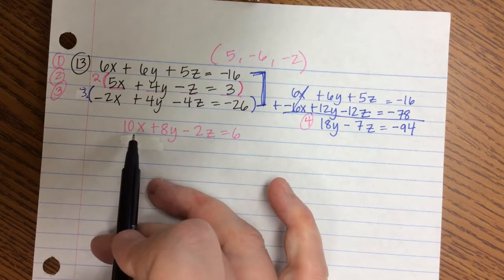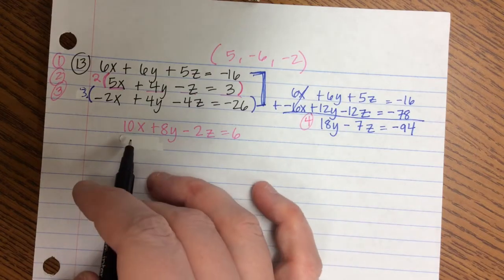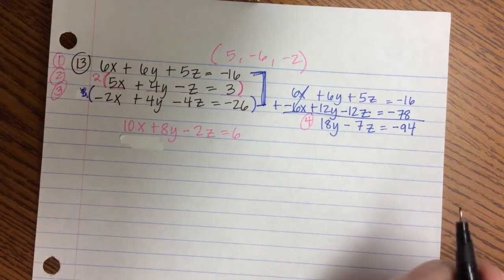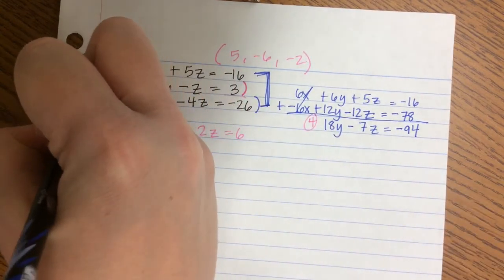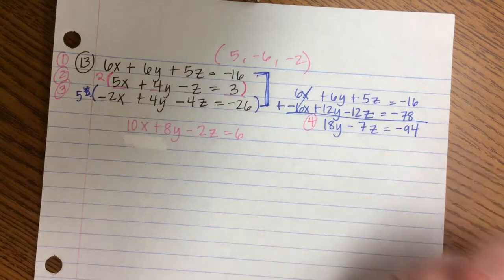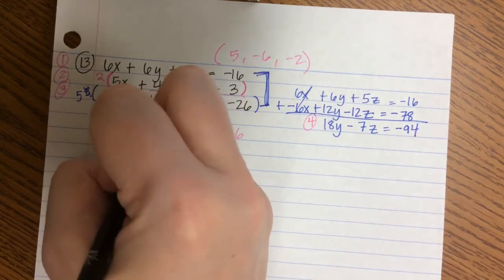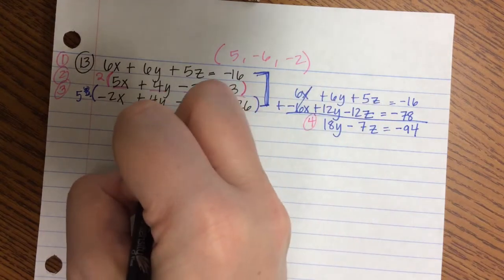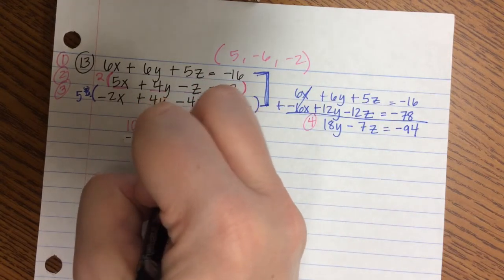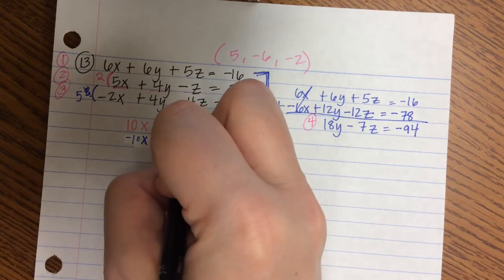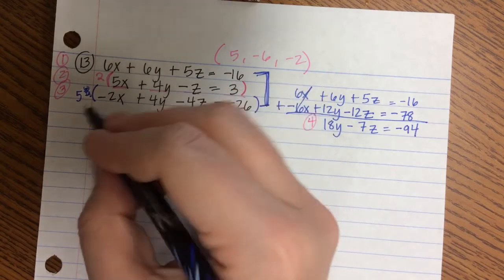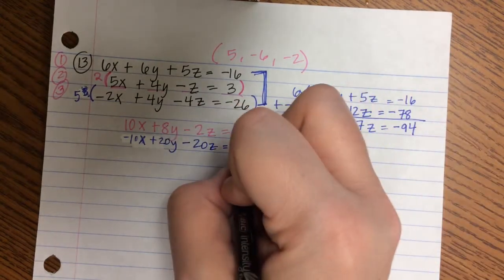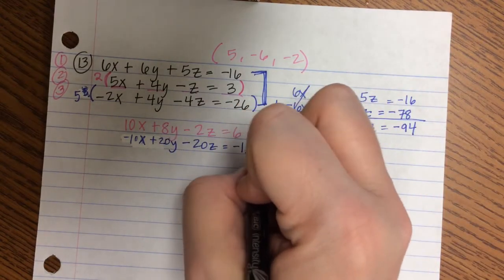Equation number 3 needs a coefficient of negative 10x so we can cancel it. So instead of multiplying it by 3 like we did last time, we're going to multiply it by a 5. So 5 times -2x is -10x. 5 times 4y is +20y. 5 times -4z is -20z. And 5 times -26 is -130.